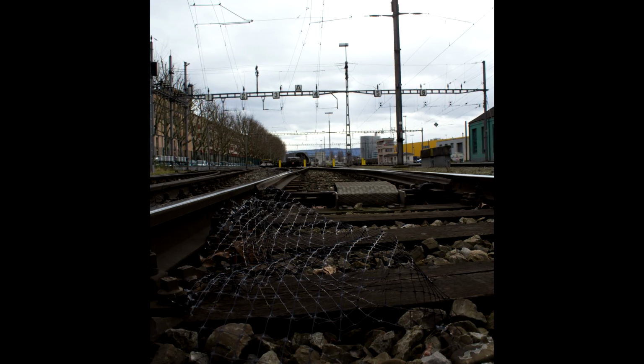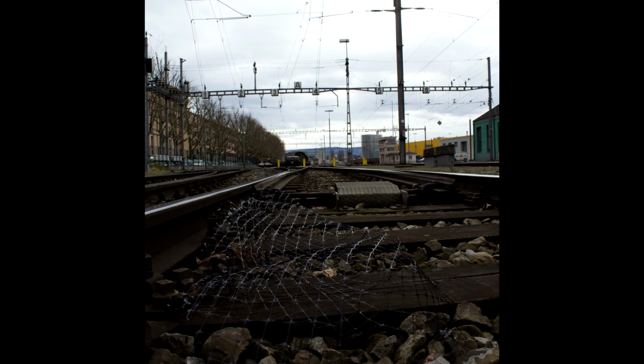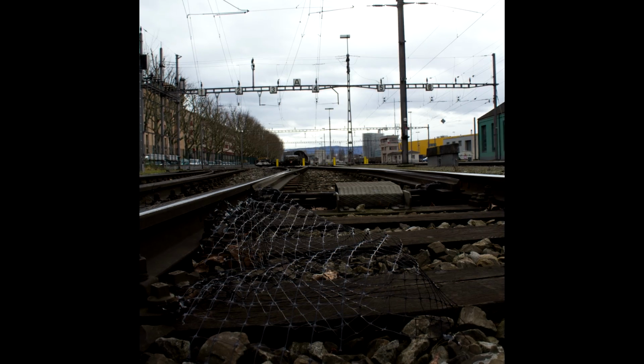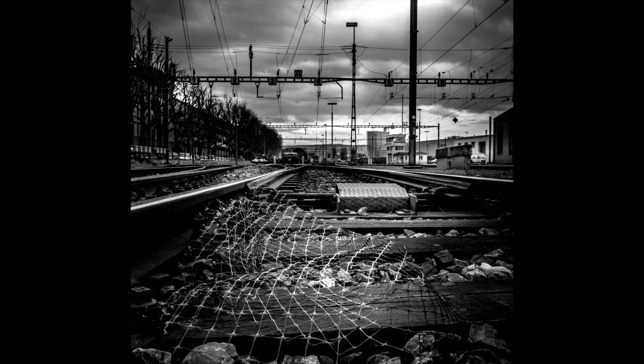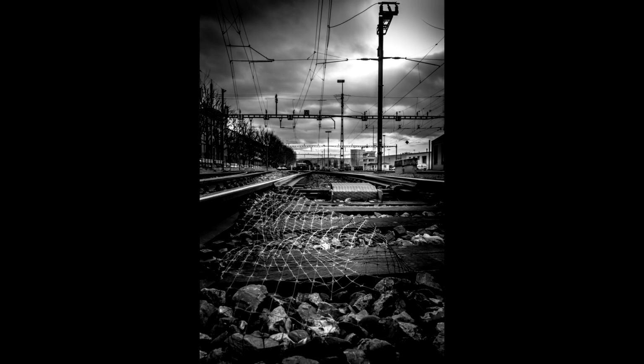Hello and welcome to my Lightroom black and white editing tutorial. Today I'm going to take this raw file and turn it into a dramatic black and white picture like this, while explaining to you every single step I do from start to finish.